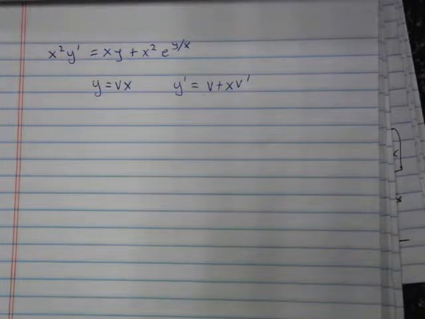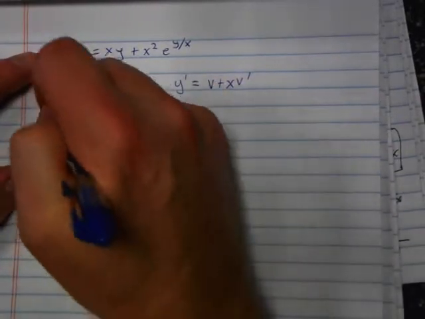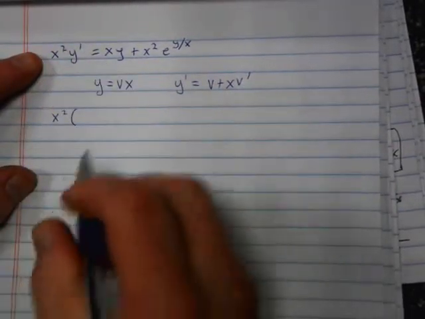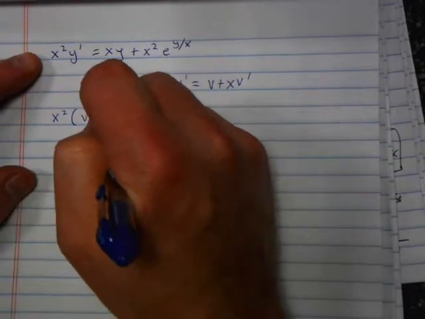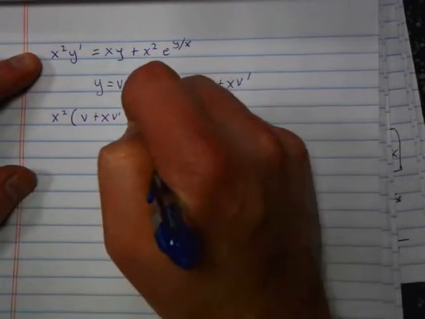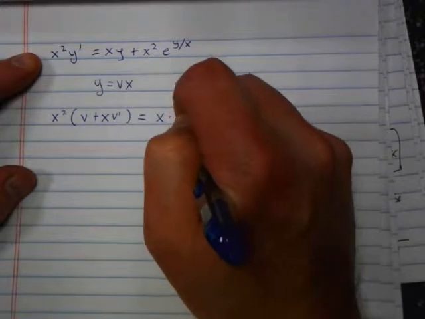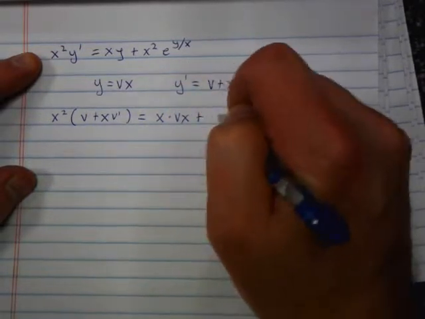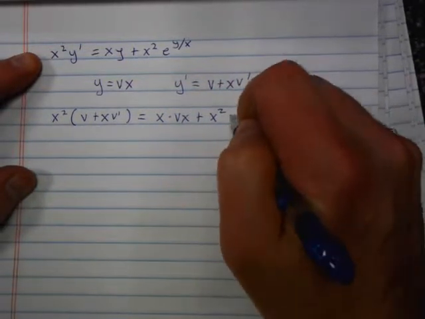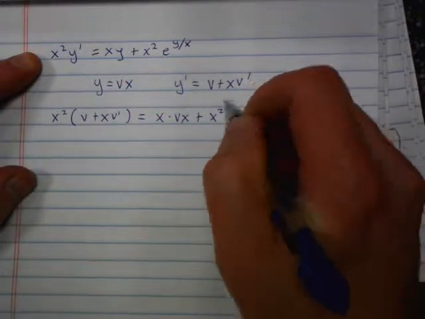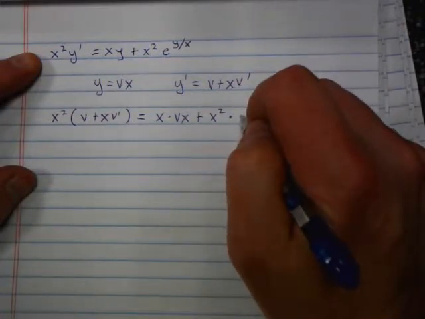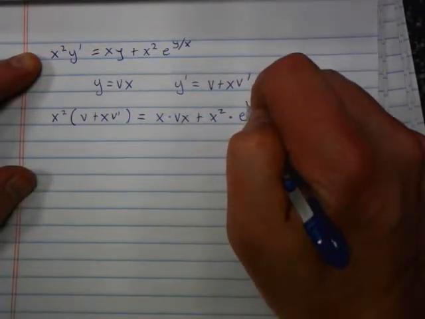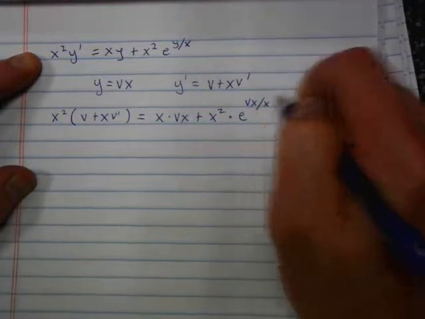We substitute in. So we're going to have x squared times v plus xv prime equals x times vx plus x squared e to the vx over x.